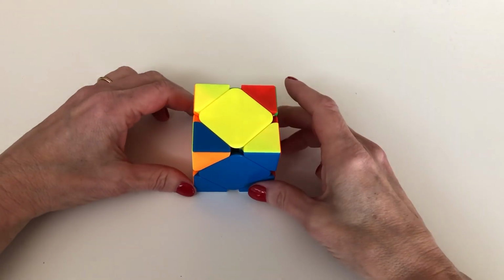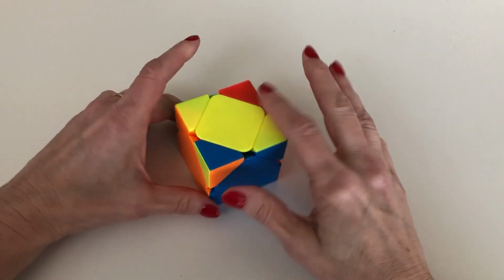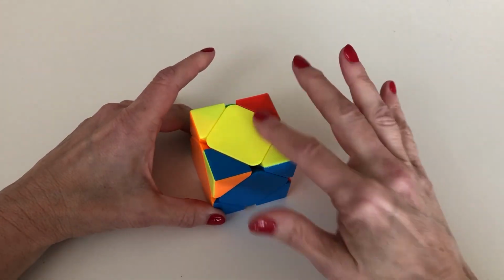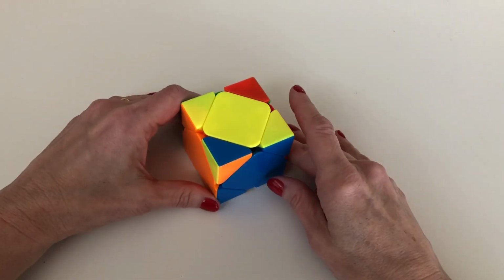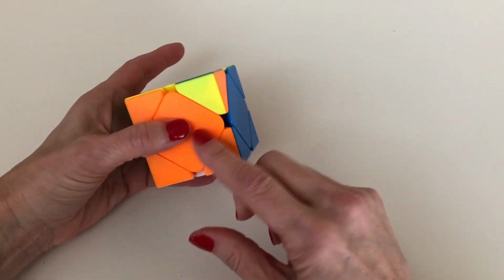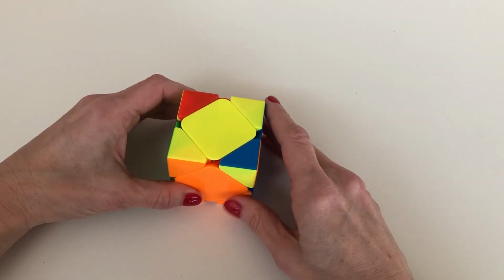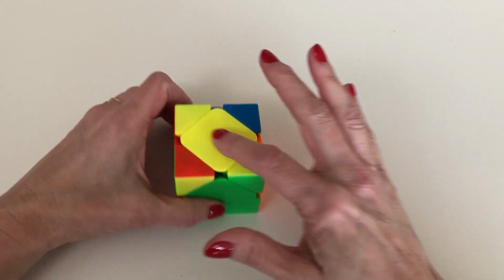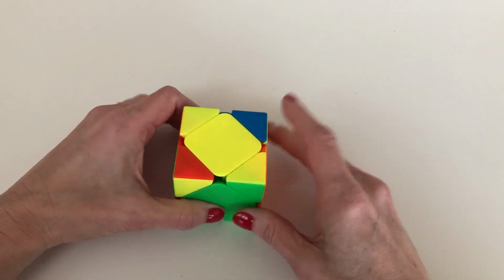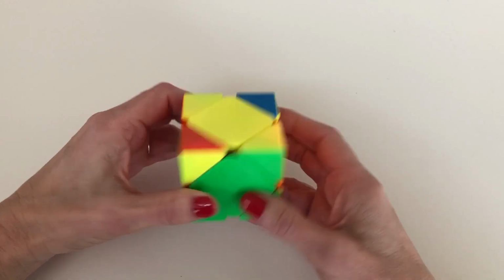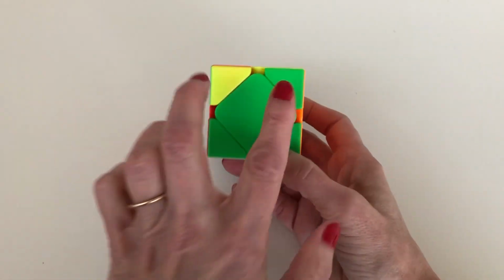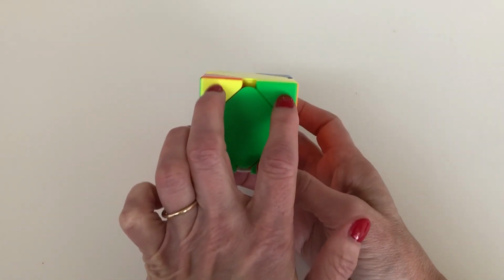So now we're ready for the third step of solving the Skewb, and here we're going to complete the yellow side. At this point, when you finish the second step, you're going to have a situation where either you have an arrow, like we do here, or else you're going to have 2 yellow cat eyes, where you'd have 2 yellow triangles on one side.